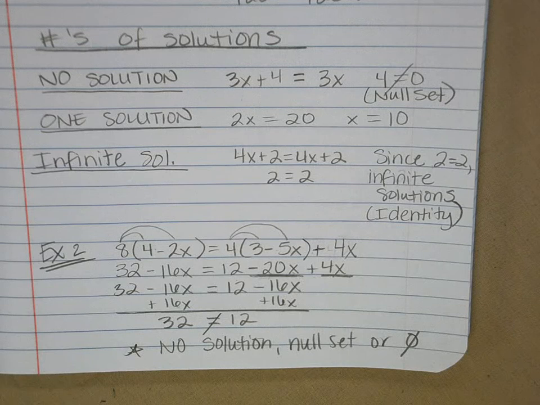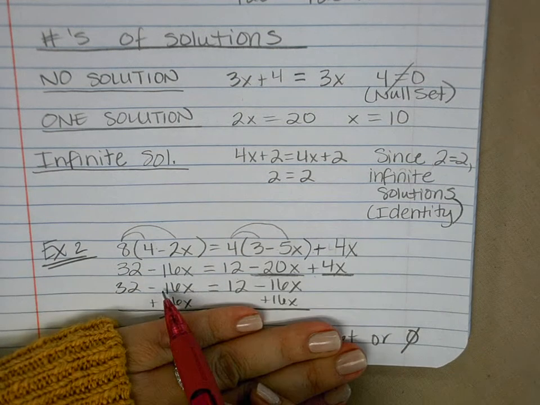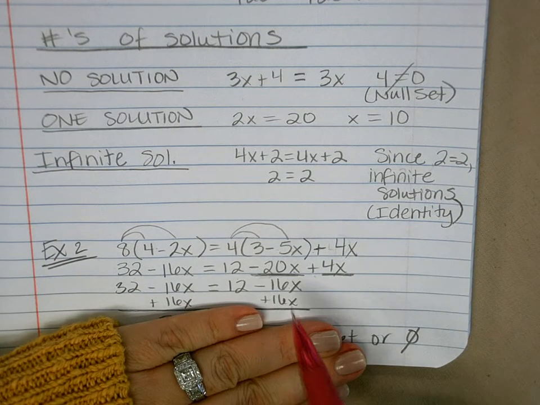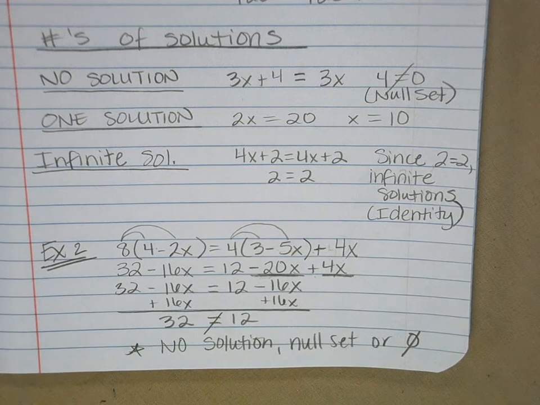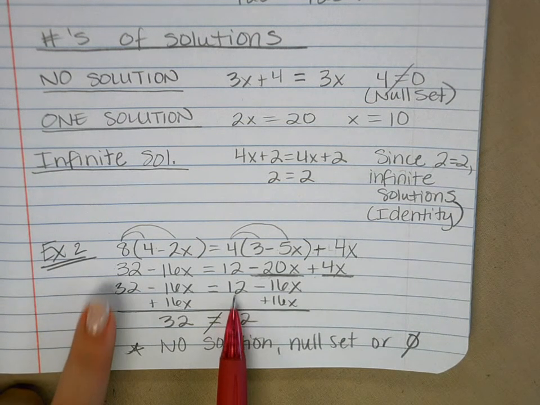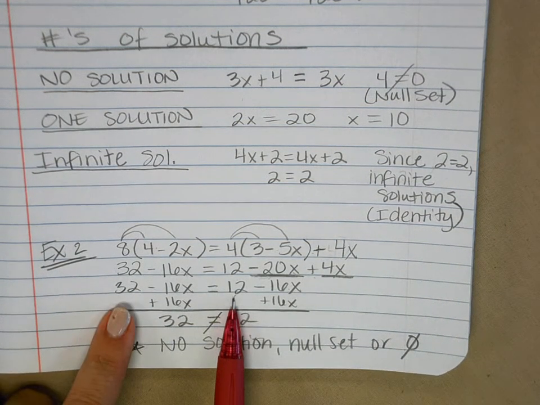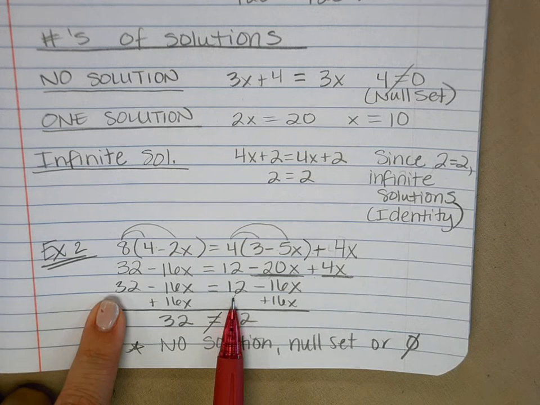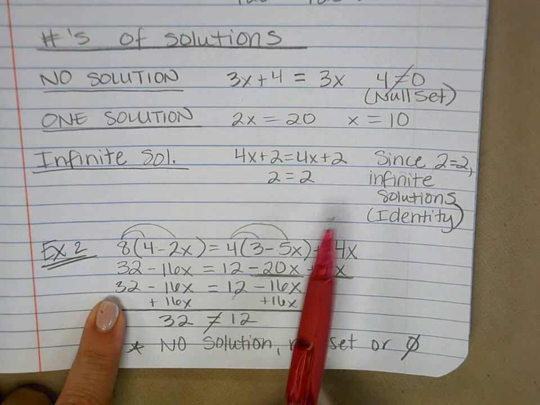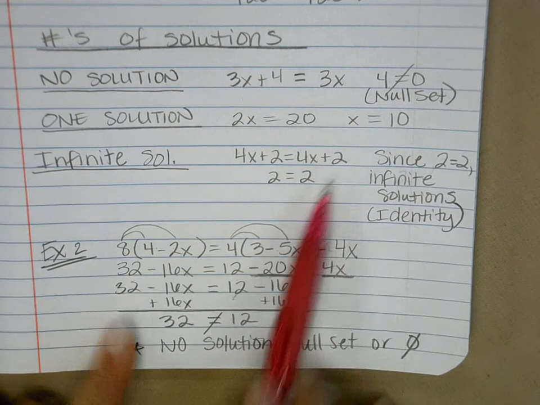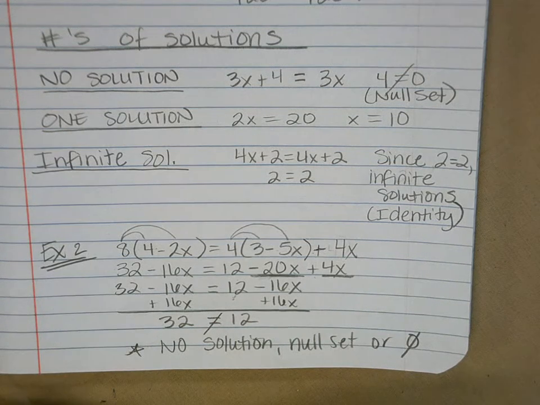Any questions on the no solution? If you get to this point, like right there, and you see this negative 16x, you already know you're going to get no solution if these numbers are different, right? What if the numbers are the same right there? It'd be identity or infinite or everything. Okay? So let's do another one.